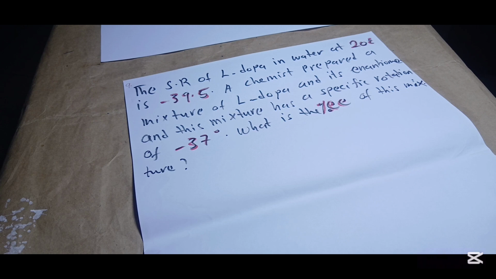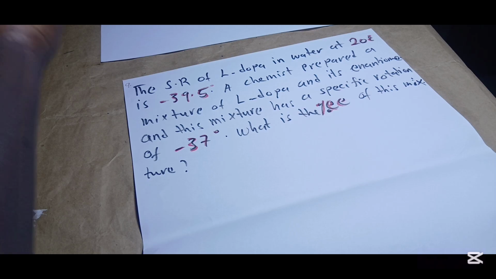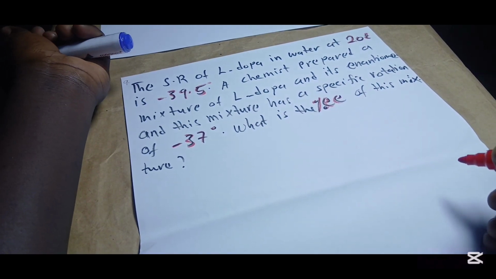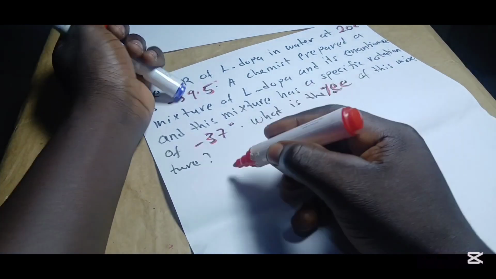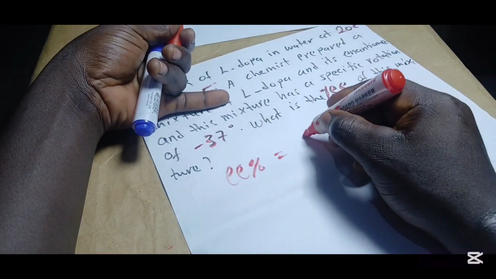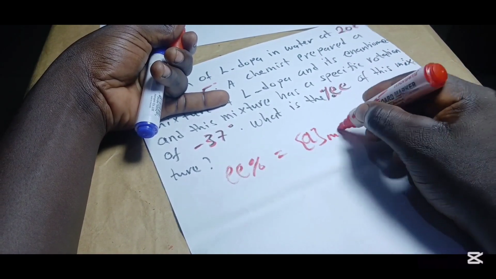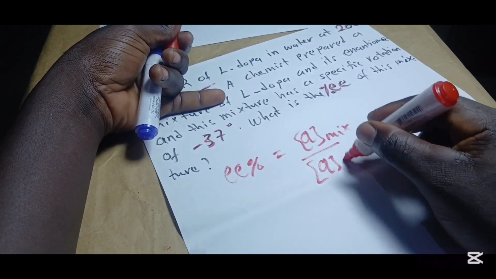The specific rotation of L-dopa in water at 20 degrees is minus 39.5 degrees. A chemist prepared a mixture of L-dopa and its enantiomer, and this mixture has a specific rotation of minus 37. What is the enantiomeric excess of this mixture? So you know that enantiomeric excess equals specific rotation of the mixture over specific rotation of the pure sample.